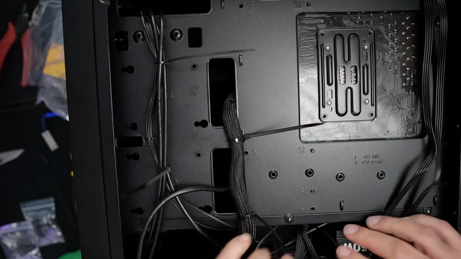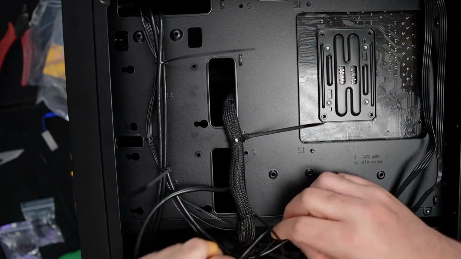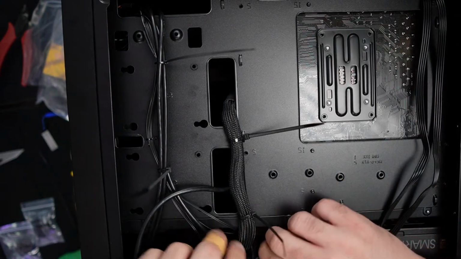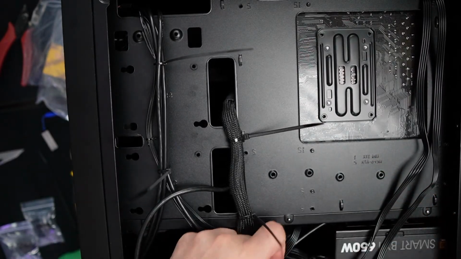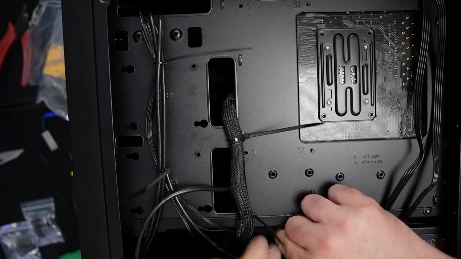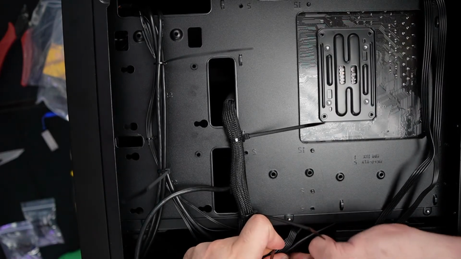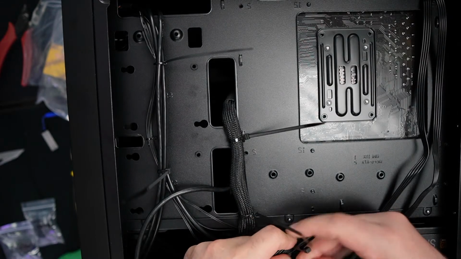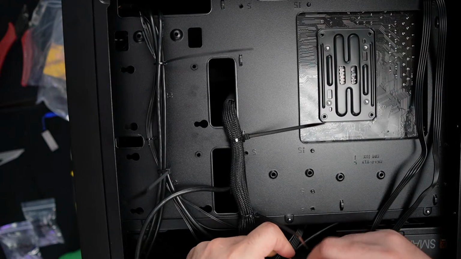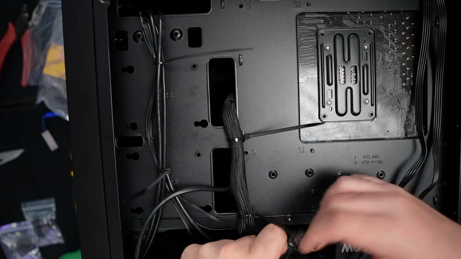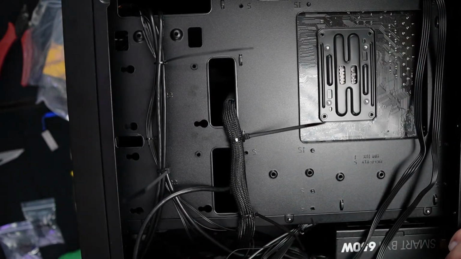These cables need to be pulled back. And be gentle by pulling the cables back. If they get stuck, then go back in there and just quickly take a look, see what it's stuck on. Okay, push that down.